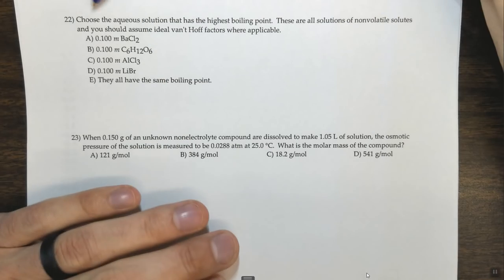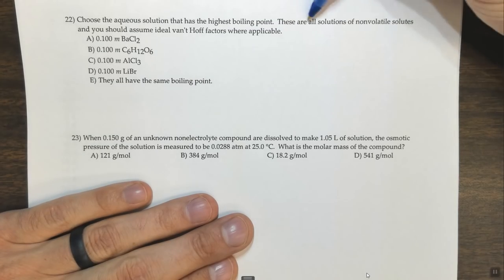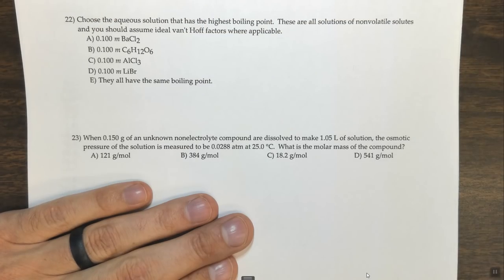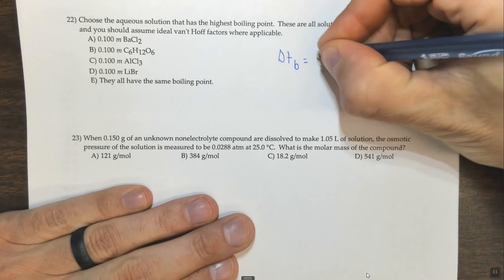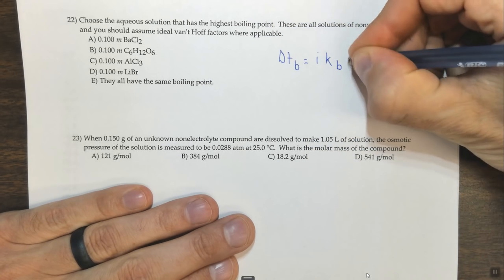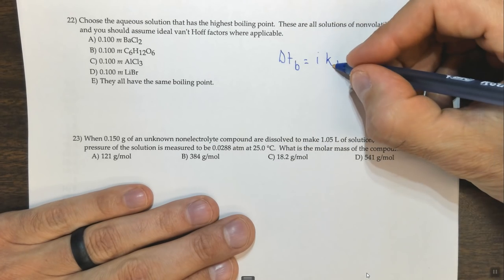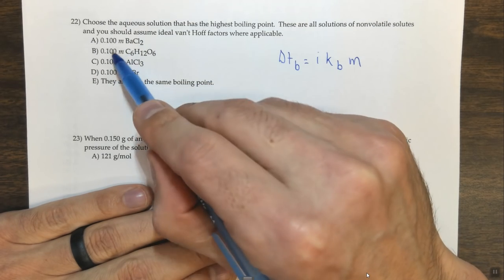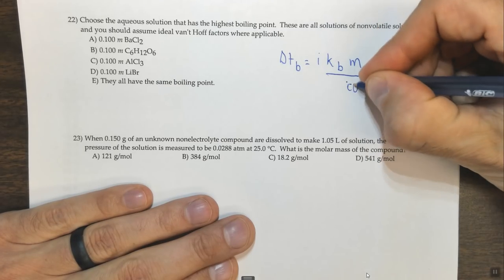Question 22 says, choose the aqueous solution below that has the highest boiling point. These are all solutions of non-volatile solutes, and you should assume the ideal van 't Hoff factors are applicable. So ΔTb equals i Kb m. In this case, since it's all water, Kb is a constant. And also, they're all 0.1 molal. So these two variables are constant.